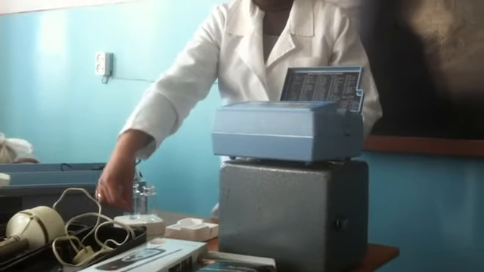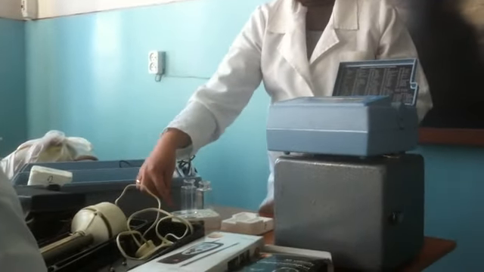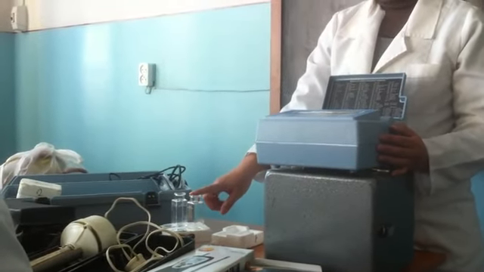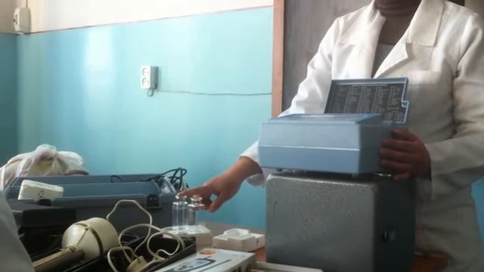Firstly, we have the standard reagents for each substance, now for the sulfates, for example. You put the same powders or liquids of the standard. One cuvette is for control. One cuvette is for your sample.